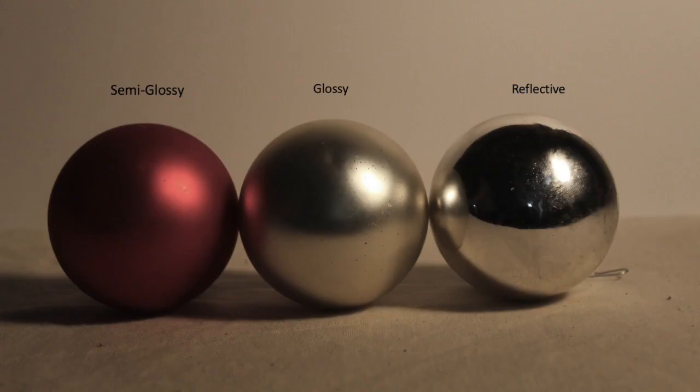Here we have 3 spheres, each with a different surface quality. The one on the left is matte. This means it reflects a little of the direct light and its value structure acts as a typical sphere would. Note how the highlight is more diffuse than the others. The more matte the surface, the more diffuse the highlight is because the light scatters across the surface.